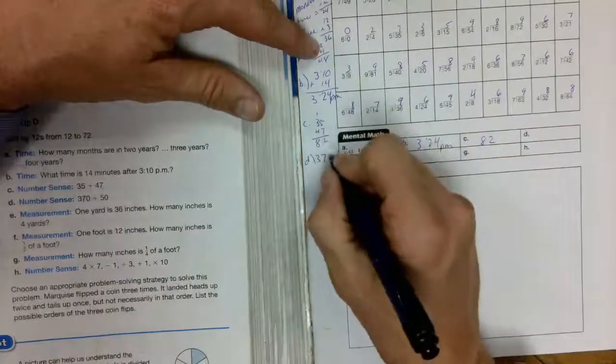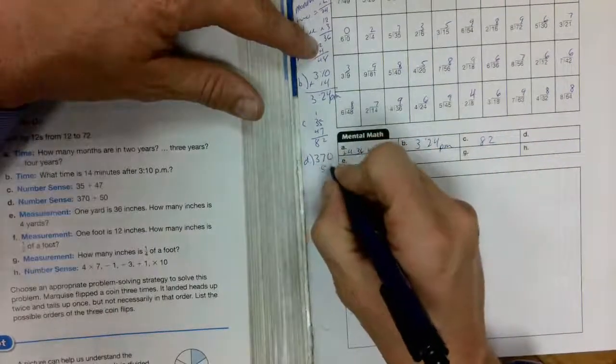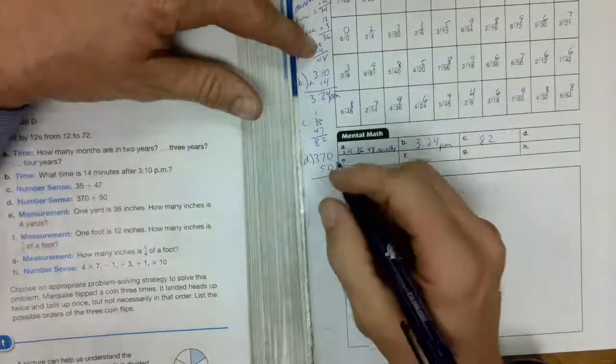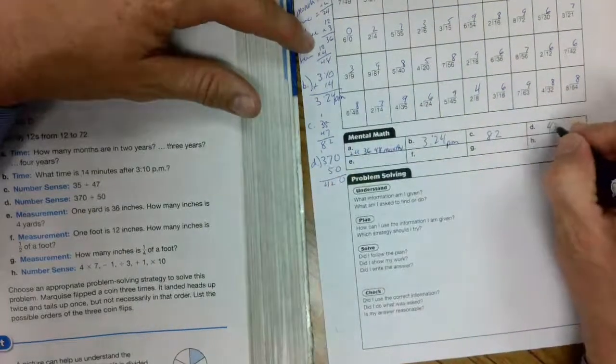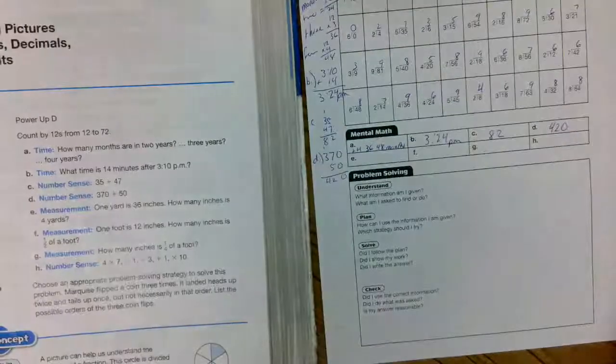D says 370 plus 50. 0 plus 0 is 0. 7 plus 5 is 12. 2 down, 1 up. And 1 plus 3 is 4. 420. E. 1 yard equals 36 inches.